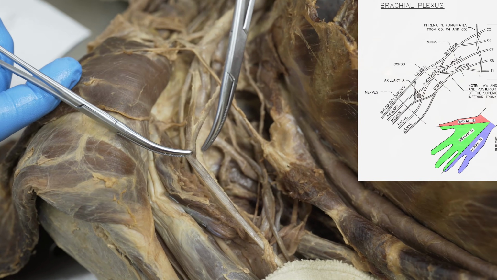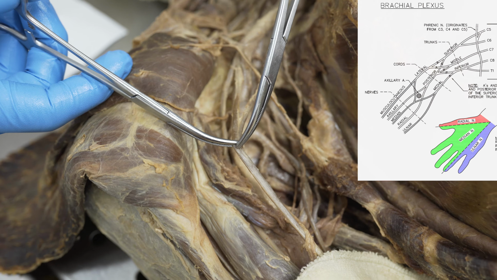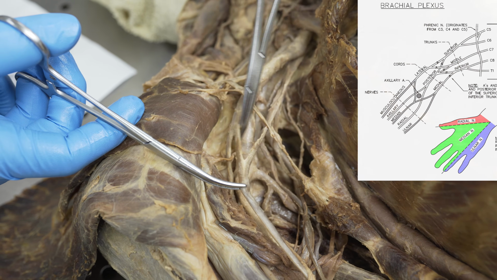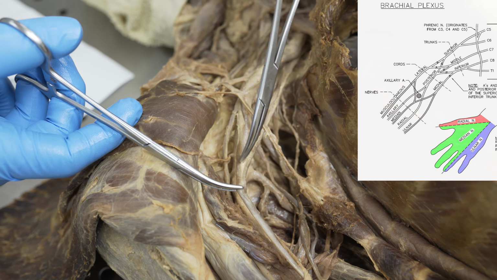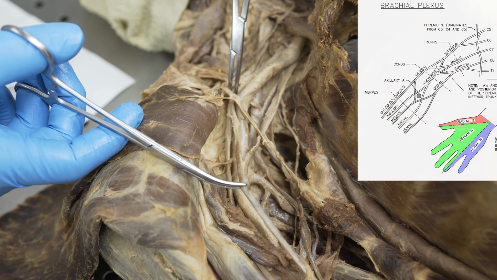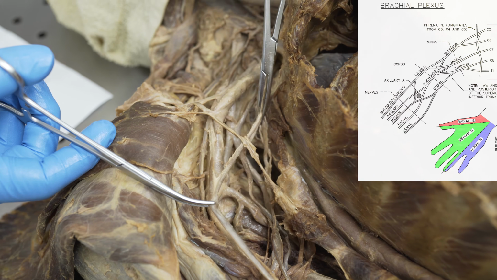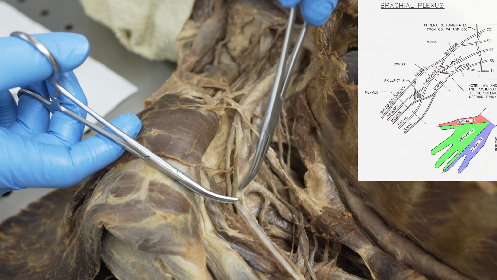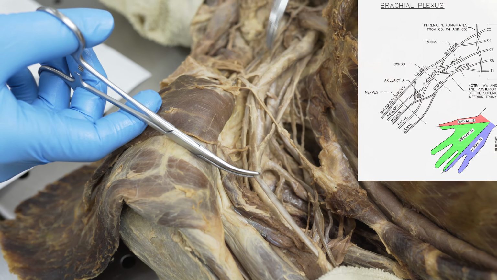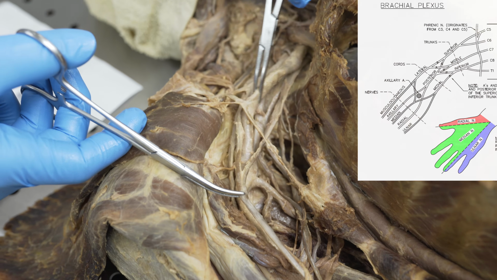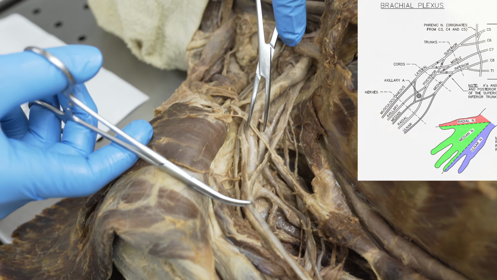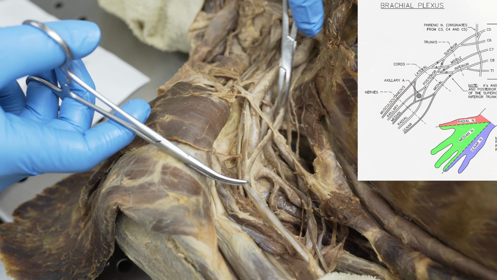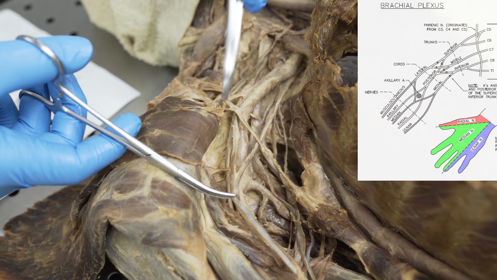Okay, so I'm holding the median nerve here. And if we follow the median nerve proximally, we can see it's formed by two branches here. One of those branches comes from the lateral cord, and one comes from the medial cord. So using the median nerve, following it up, leads us back into the medial and lateral cord. Now notice that those cords are passing around the axillary artery here on the lateral or the medial sides. So that's where the names of those cords come from.